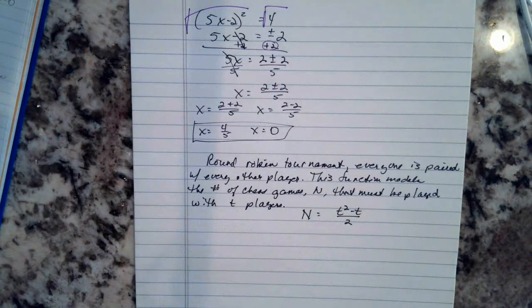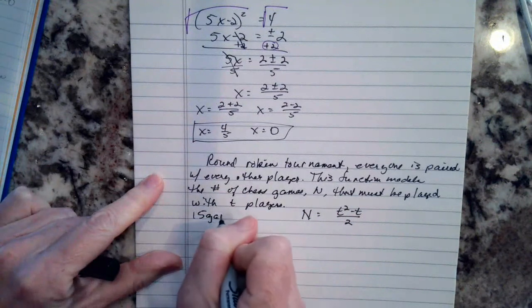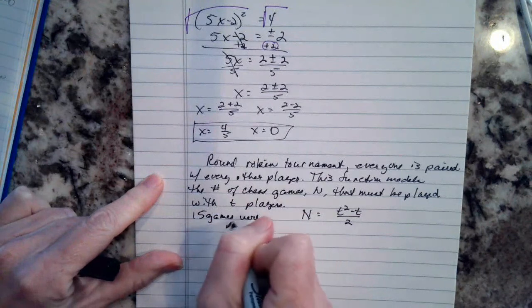So if we have 8 players, that's going to be a certain number of games that are going to be required for everybody to play with everybody else. If we have 3 people playing, that's a different number. It's a different N for all those people. All those 3 people get to play with each other. So what you're going to be told here, you have to be given in every single problem we have. If it has 2 variables, you have to be told what one of them is. Otherwise, we can't do it. So in this particular problem, they're going to tell you 15 games were played.